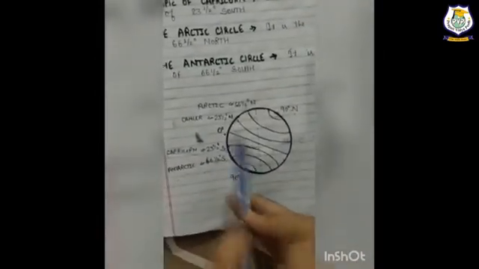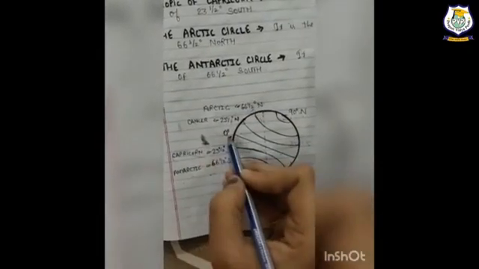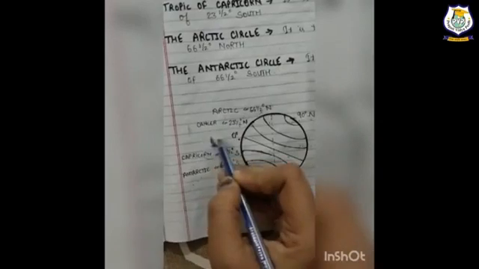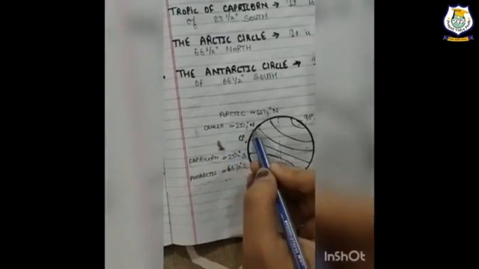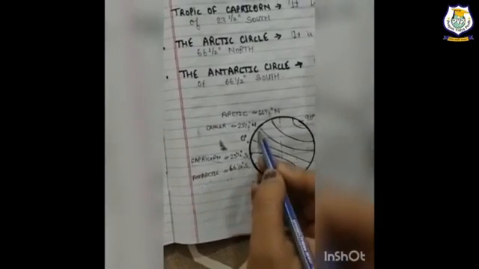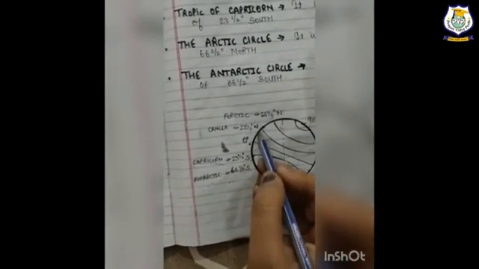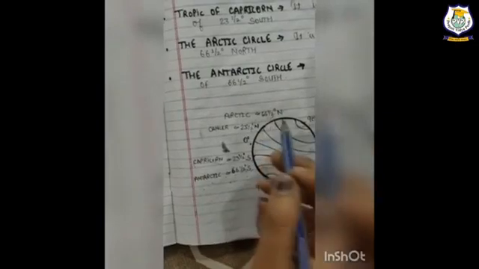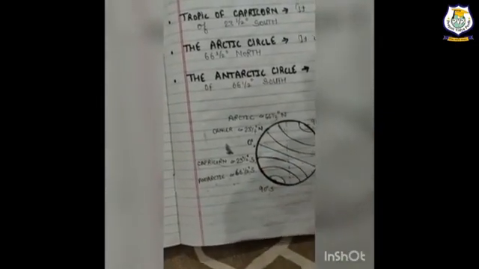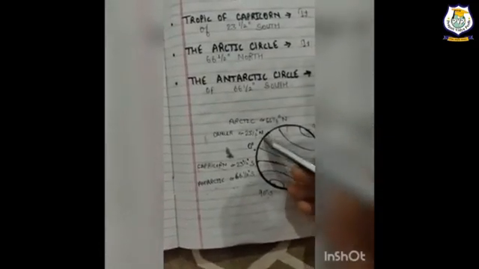Suppose this is our equator, this is of 0 degree and our sun is situated here. So this part of the globe between the Tropic of Cancer and the Tropic of Capricorn receives the maximum rays of the sun. That's why this is called the torrid zone.